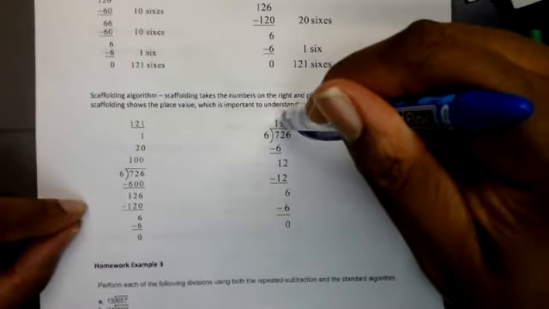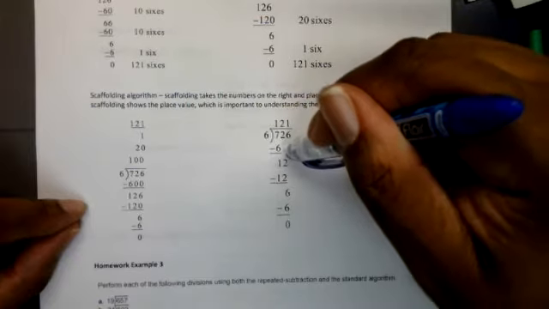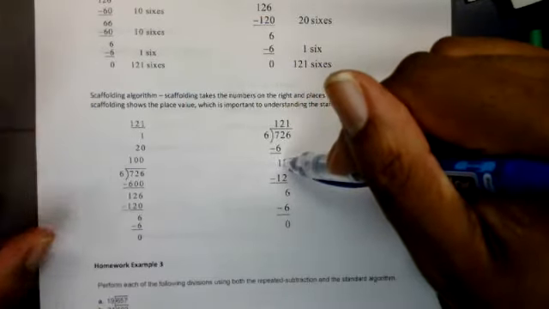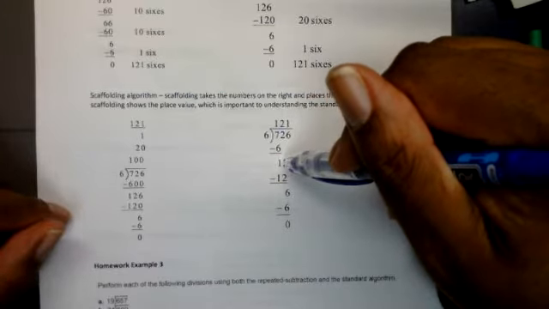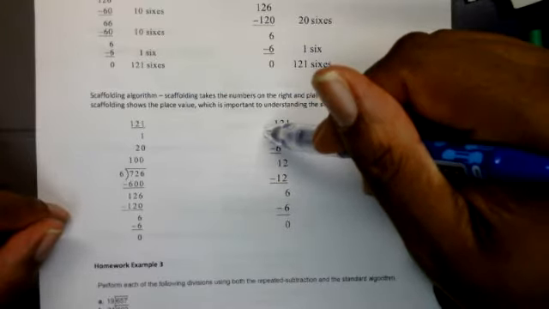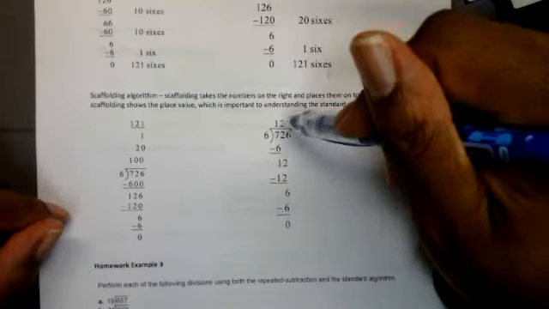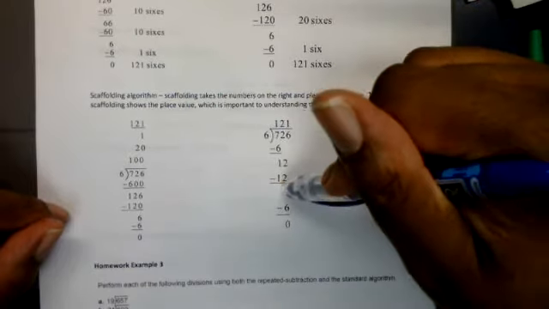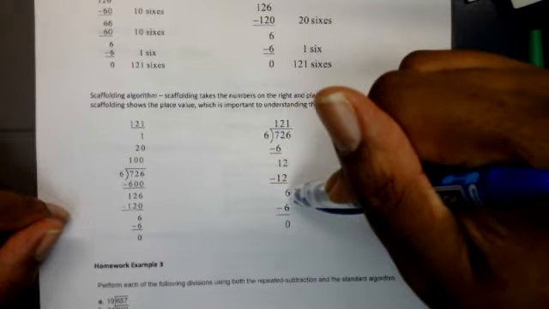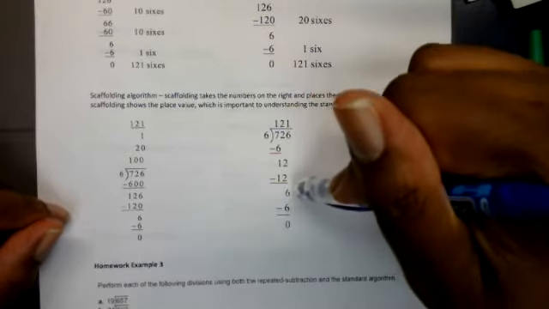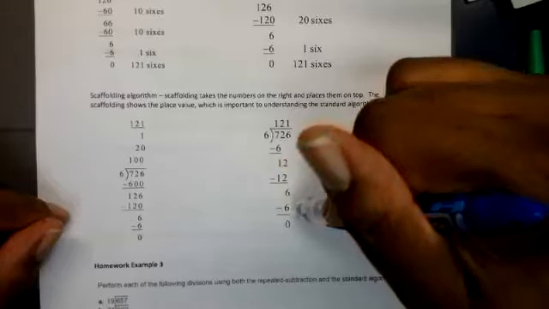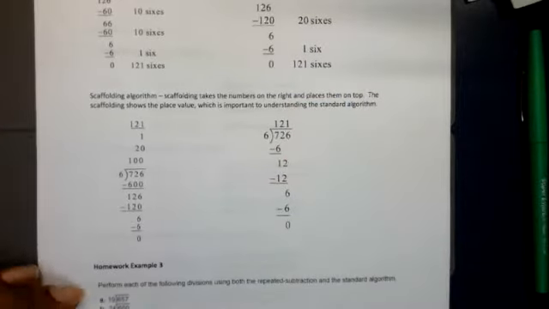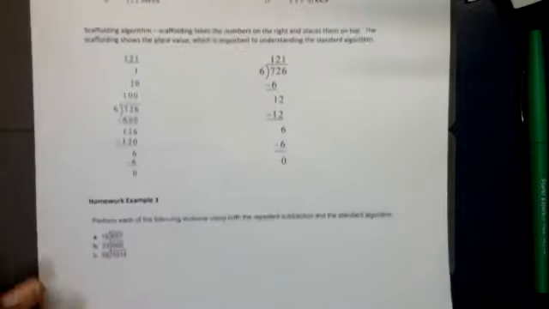If we divide 6 into 7, that goes 1 time. 1 times 6 will be 6. 6 from the 7 would be 1. You bring down the 2. Repeat that until your remainder is less than your divisor. So in this case, 6 goes into 12 2 times. 2 times 6 is 12. 12 from the 12 would be 0, but you bring down the 6. And then 6 goes into 6 1 time. 1 times 6 will be 6. Subtract 6 from 6, you'll be left with 0. So that's how we use the standard algorithm here.